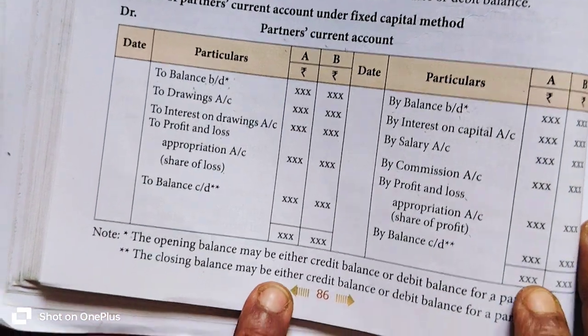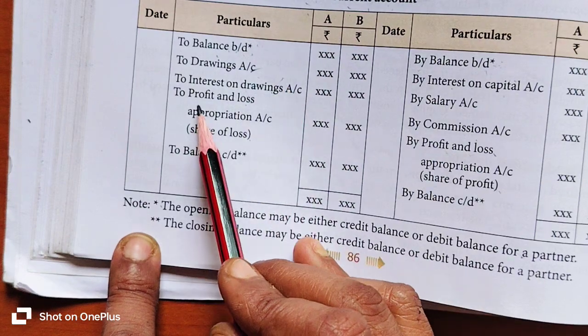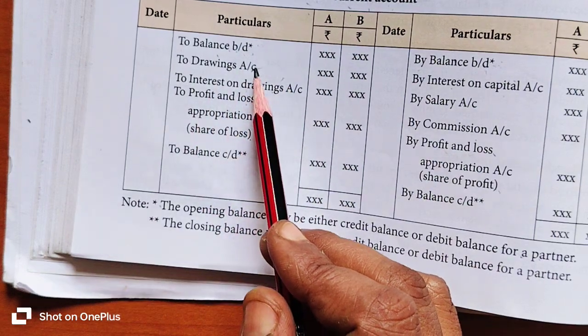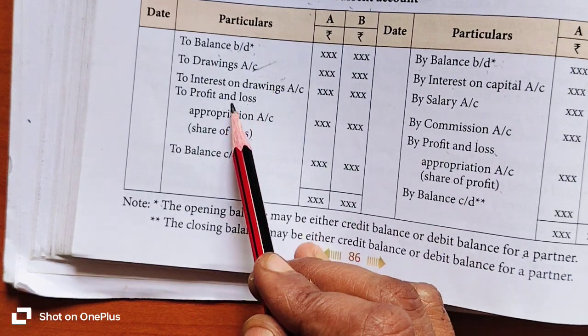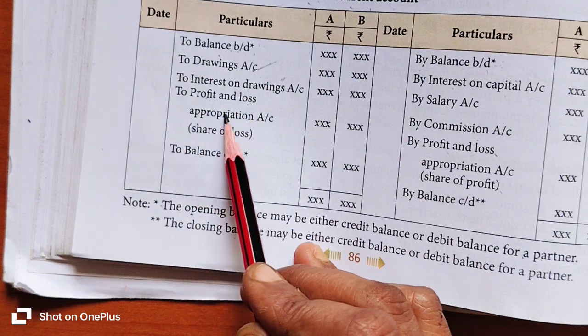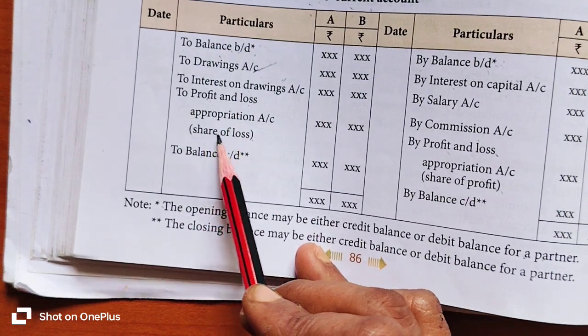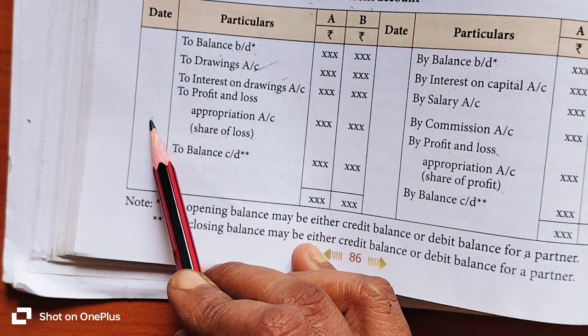On the debit side only drawings and interest on drawings appear. If they get a loss, you write to profit and loss appropriation account, and within the bracket share of loss. That's all. Only these three entries will appear on the debit side.